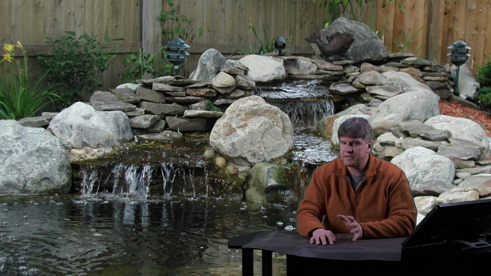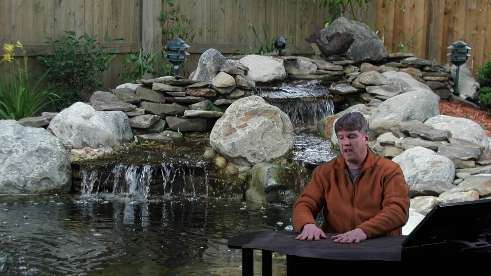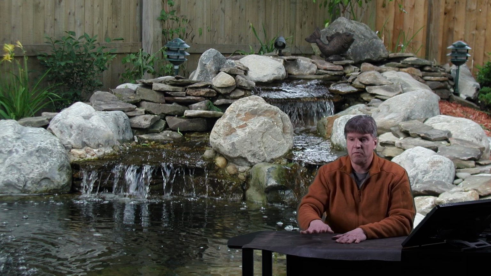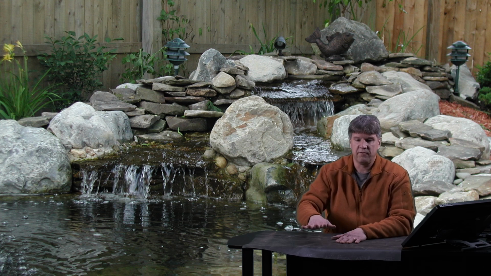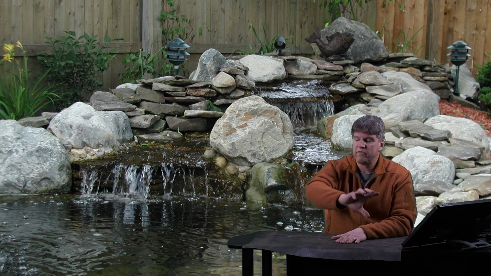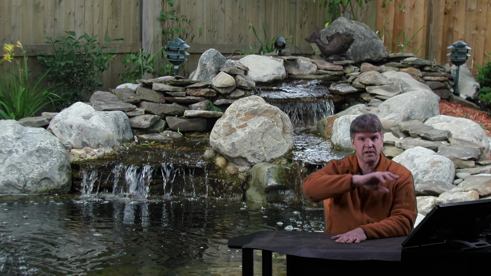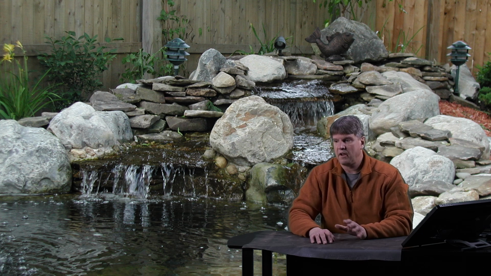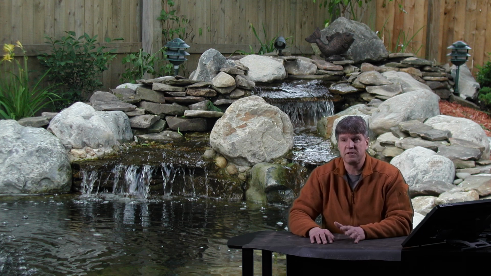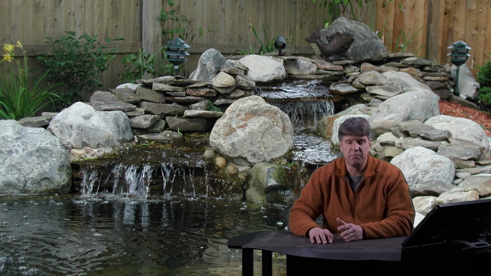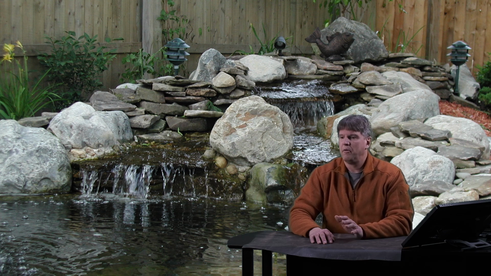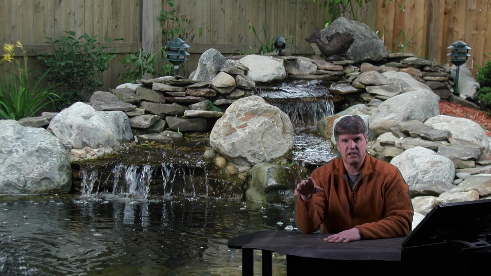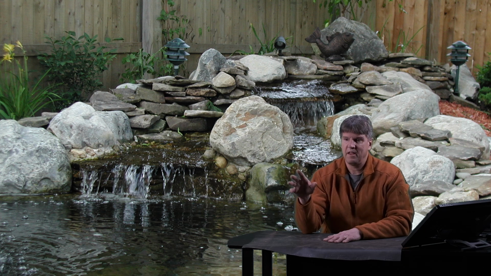Now, I said it in my waterfall video, I'll reiterate it again. I have never had a problem with putting cement in my ponds for my waterfalls, my streams, or even my rock ledges to secure boulders around the side of the pond. I've never had an issue with water quality. I've been doing this for 25 years. I've never had an issue with water quality or any chemicals killing the fish. I understand the concern, but all I can tell you is I've done this for 25 years and I've never had a problem.